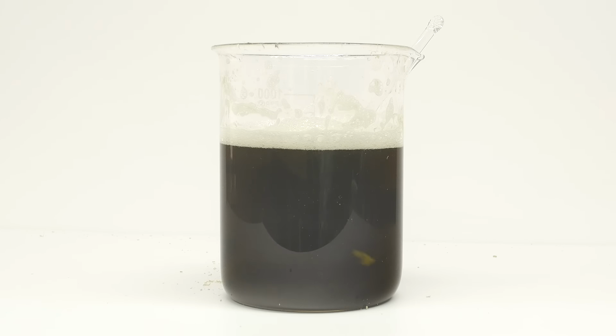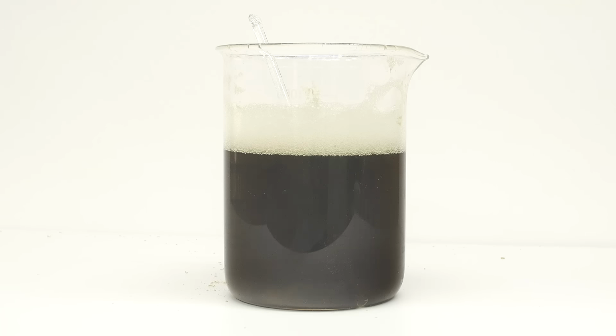now. At room temperature, it was taking forever to dissolve, so I heated it up a little in the microwave. After a little bit of warming and a lot of stirring, everything eventually dissolved and we're ready to add the acid.